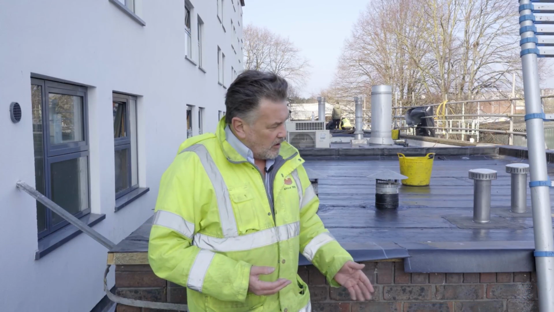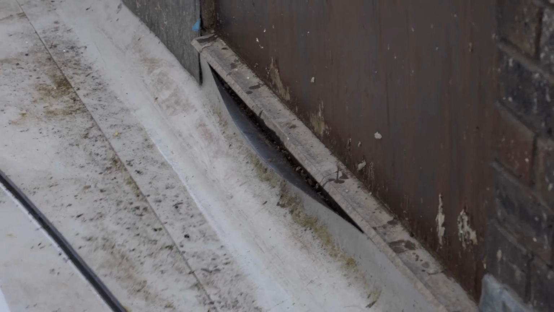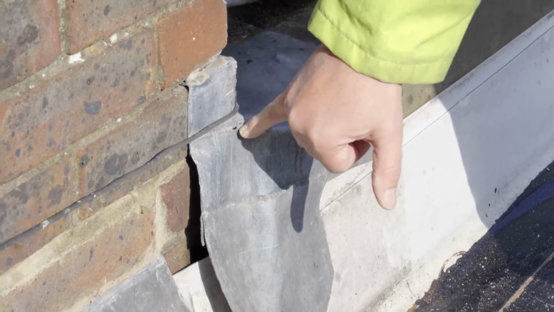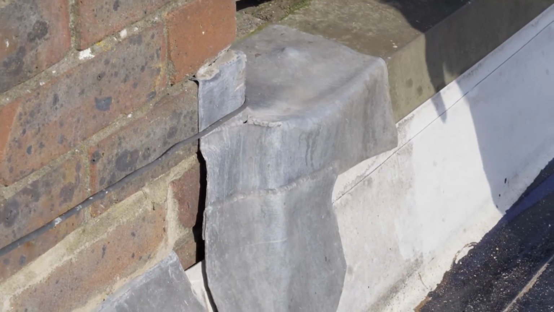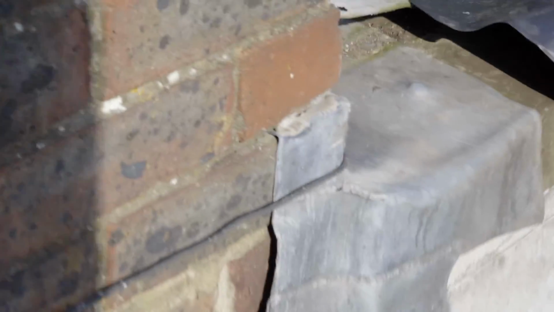I think a lot of these roofs have had a bit of an issue because the lead's been taken by vandals at some time. One thing I've spotted here is this lead flashing is not continuous, and there's an obvious gap down below which is giving direct access for any water to get in.